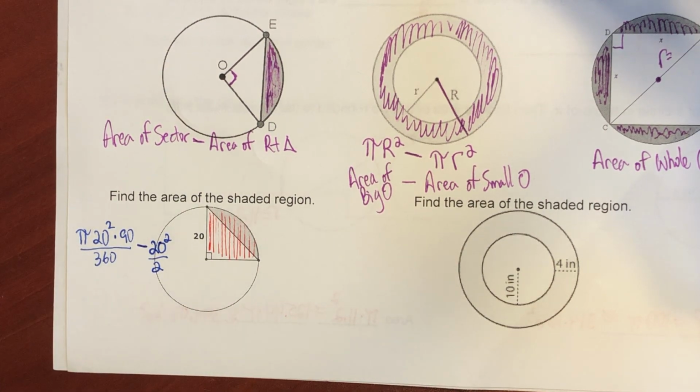Okay, so find the area. Here we go. I'm just gonna talk it out. So pi times 20 squared times 90 divided by 360. What does that equal?